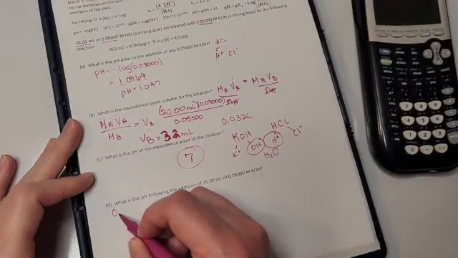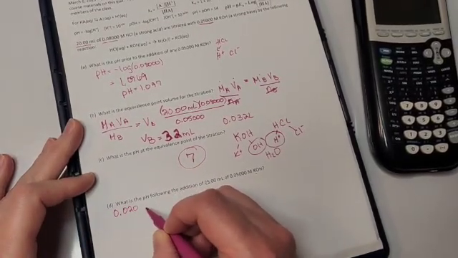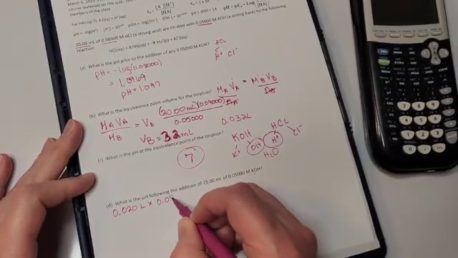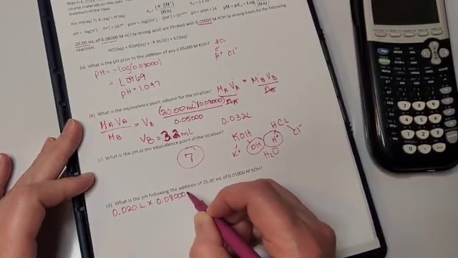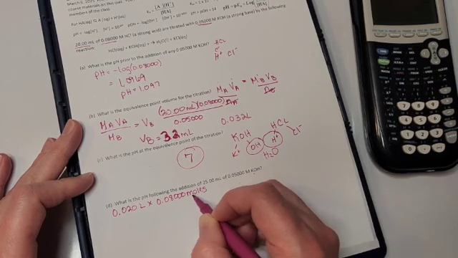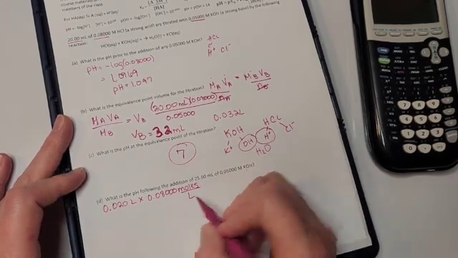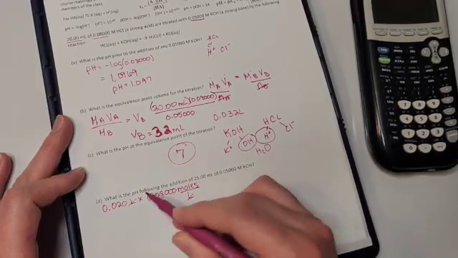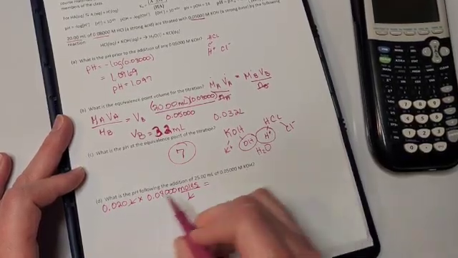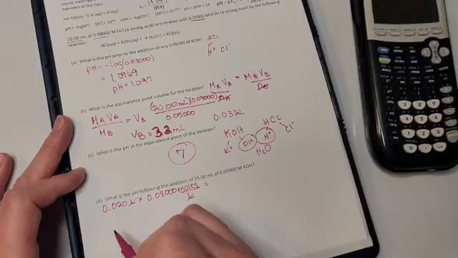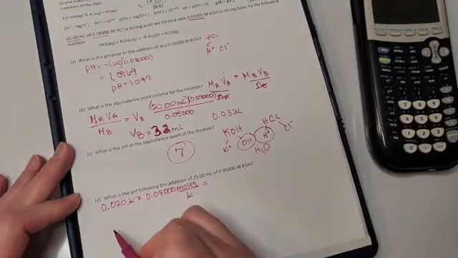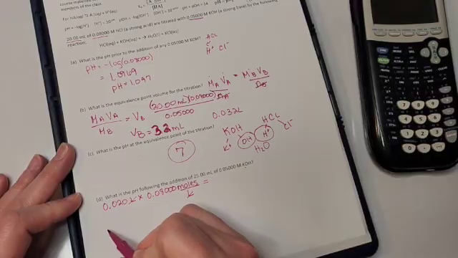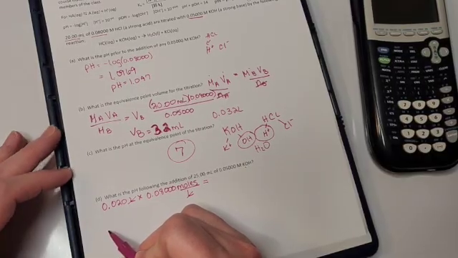So we've got 0.020 liter. Multiply that by this. If you write it out this way, this is a good way to realize that your units do cancel and it leaves you with moles. So it might help you keep track in your head a little bit with how you do that. And then we're going to get an answer to that, but I'm going to go ahead and write down the second equation.